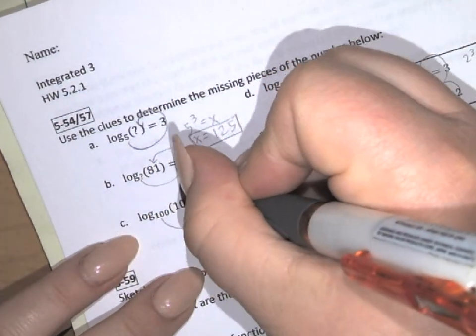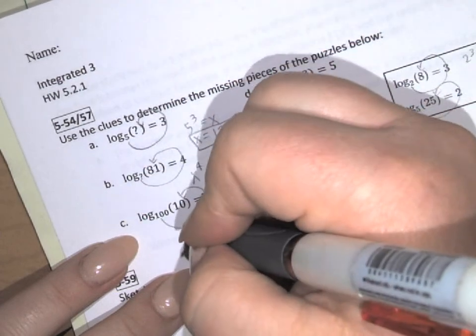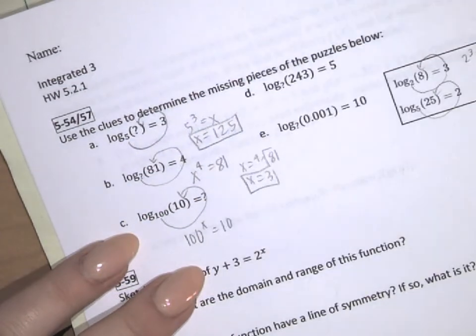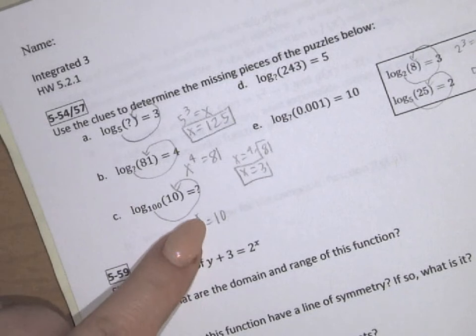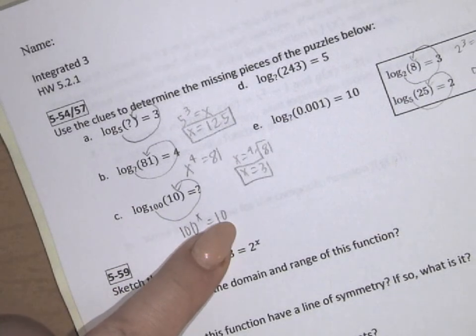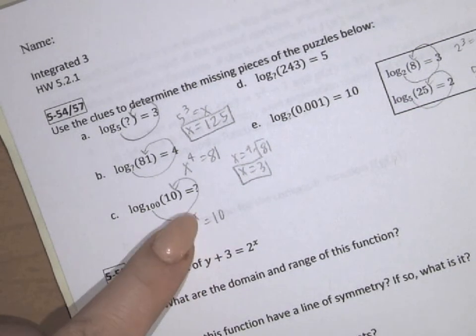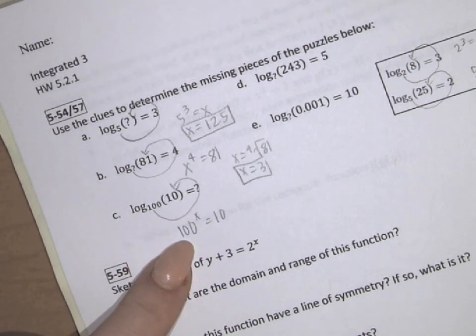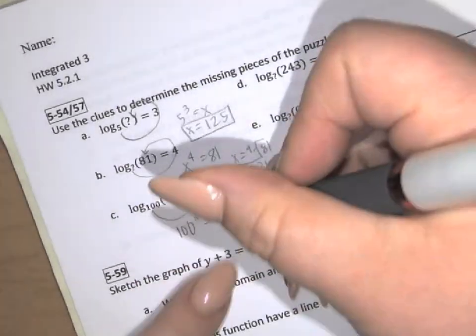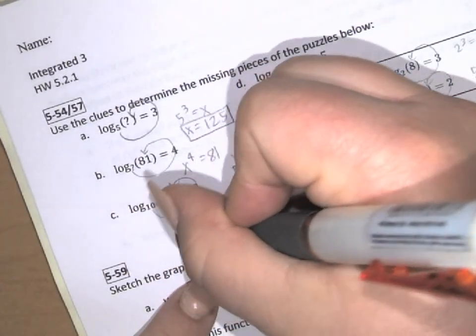This one, 100 to the what is 10? Since you have a big number to a power equals a smaller number, that must mean this exponent is a fraction, and that must mean it's some type of root. So what root of 100 is 10? The square root of 100 is 10.